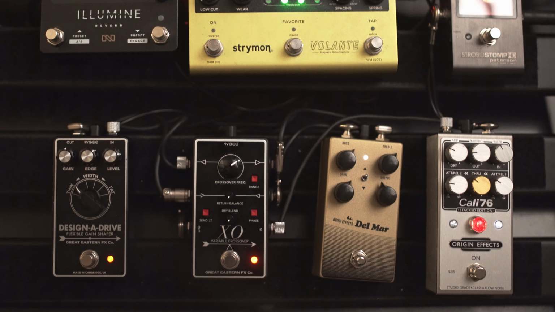We bring the return balance back to center. Now if we bring the cutoff up a little bit, it'll get a little bit of the darker Del Mar, a little bit more foley.